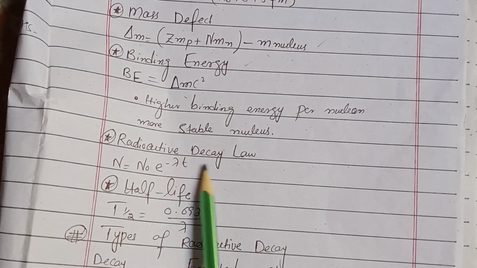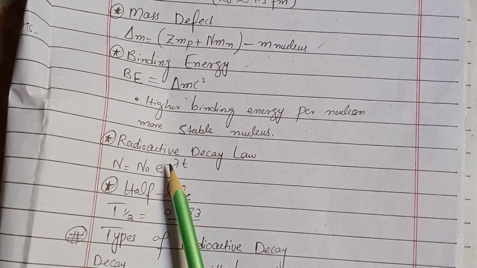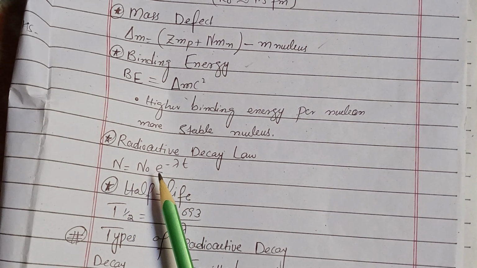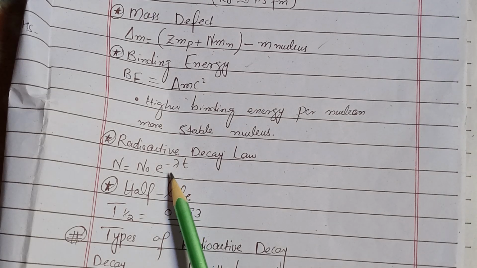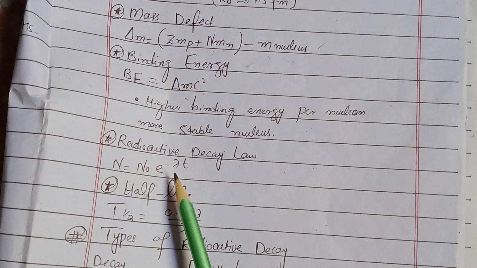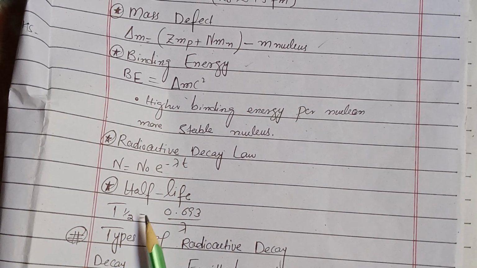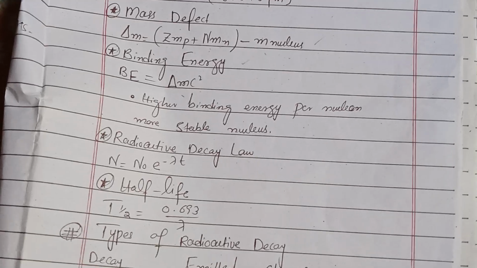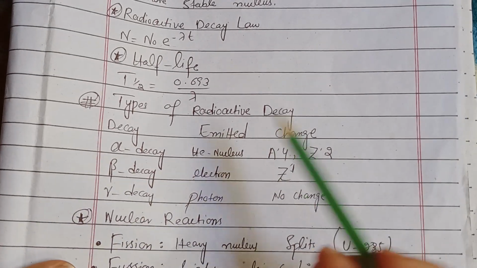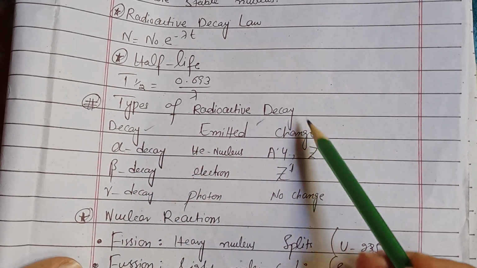Next is the radioactive decay law. The radioactive decay law formula is N = N0 e^(−λt). This is the formula of the radioactive decay law. And the next is half life, represented by t1/2, and it is equal to 0.693 divided by λ. Next is types of radioactive decay. Here we will write the decay method and change.